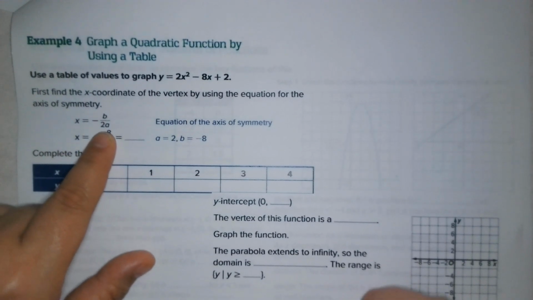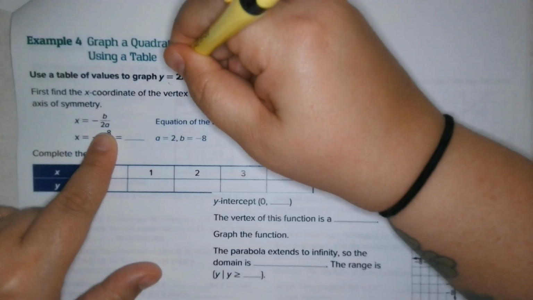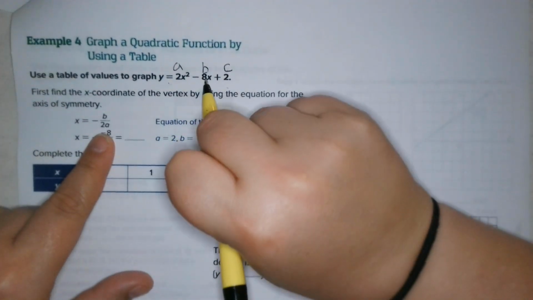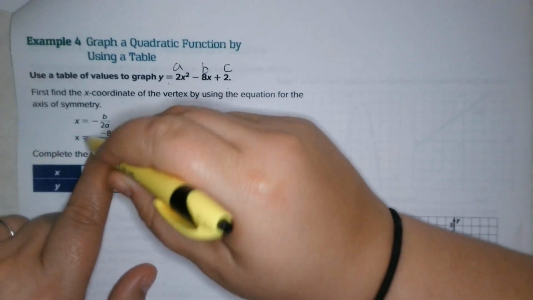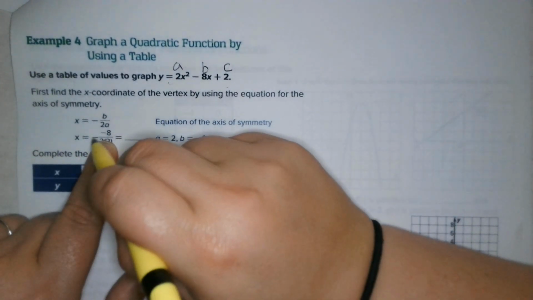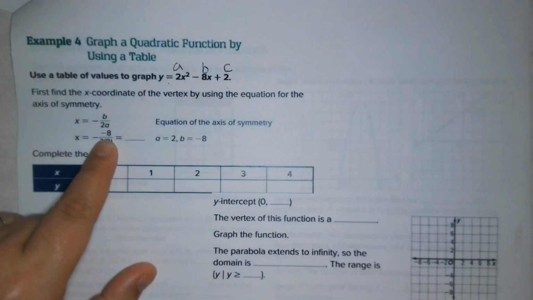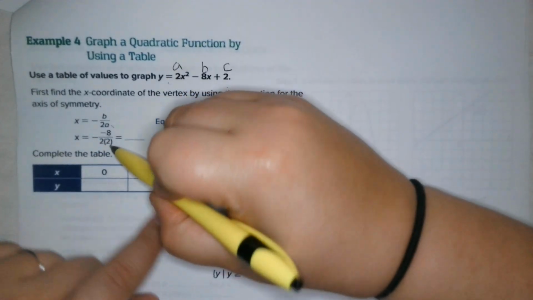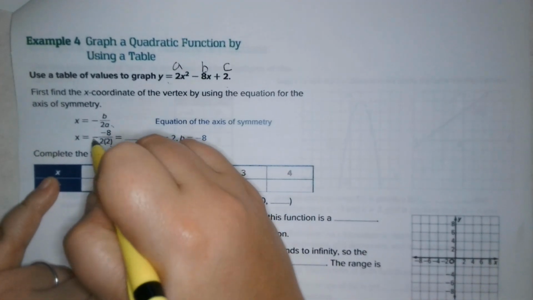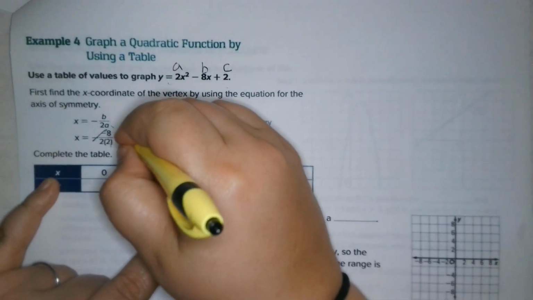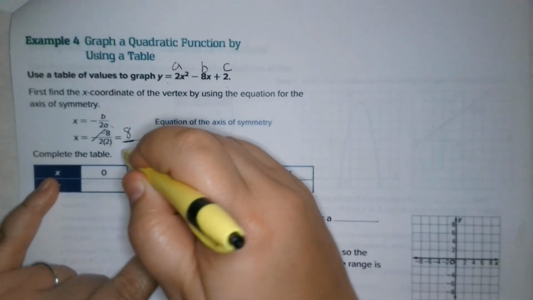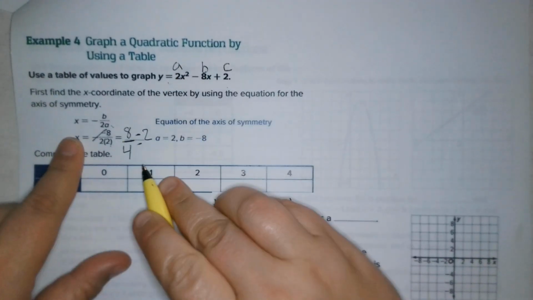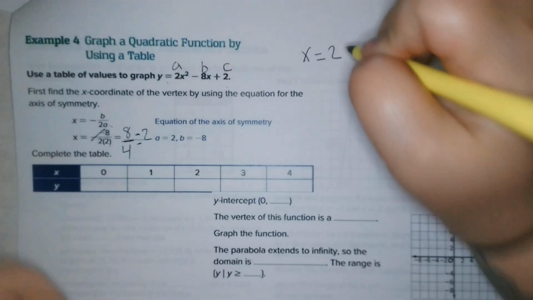So here's my equation. I know this is going to be A, this is going to be B, and that's going to be C. B is -8, so I put -8 there. Don't forget this already had a negative, so this is -8. What happens there is going to cancel out. A is 2, so I'm going to put 2 in parentheses. Negative, negative cancel out. I'm left with 8 over 2 times 2 is 4. What's 8 divided by 4? 8 divided by 4 is 2. So my axis of symmetry is 2.